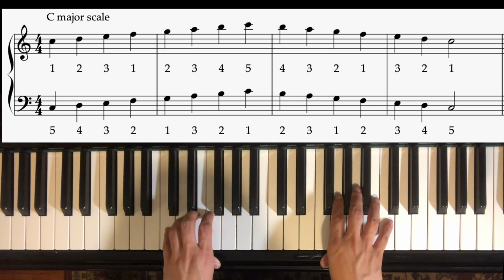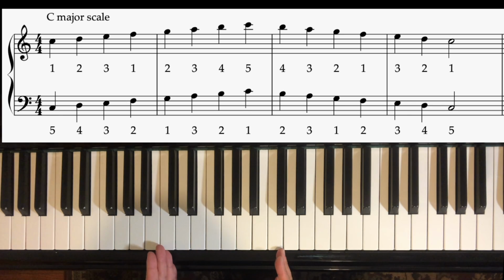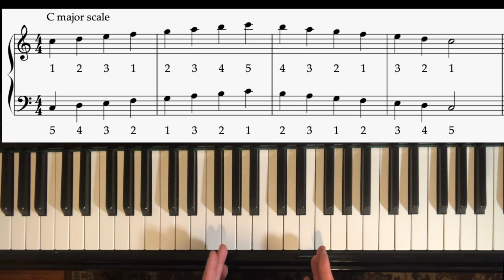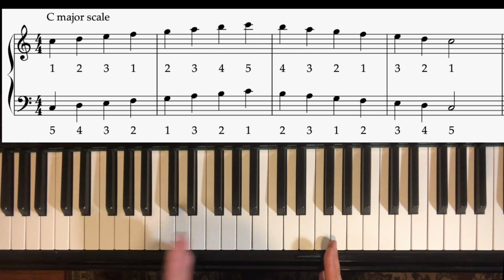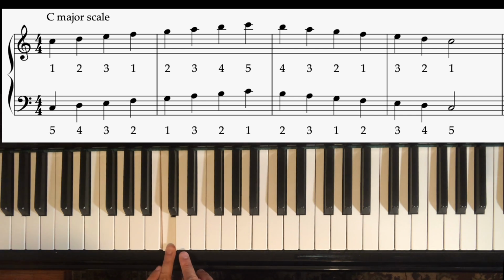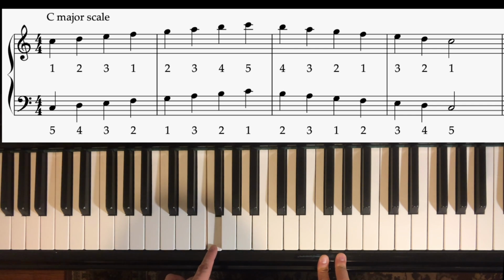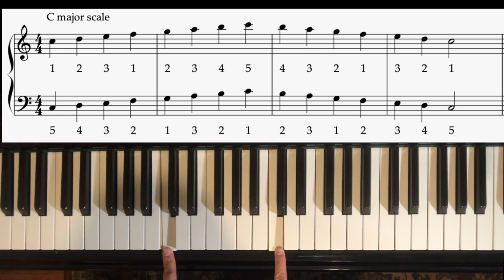So, the C major scale has a structure. Any major scale has exactly the same structure. It's just that the first note of the scale gives the name of the scale. In this case, the C major scale starts on C and has the following structure. It's comprised of a whole tone, and then another whole tone, and then a half tone, whole tone, whole tone, whole tone, and it ends at a half tone, going back to C.